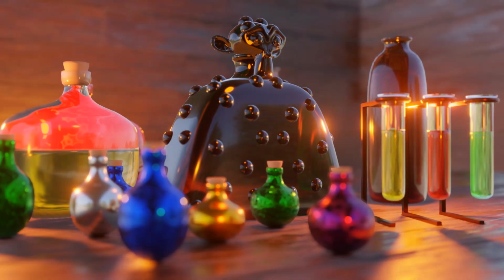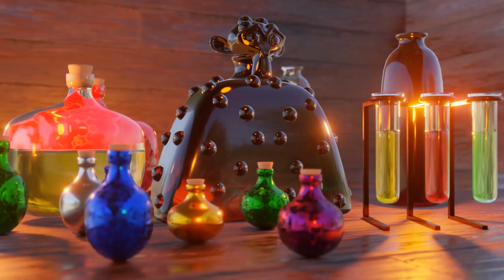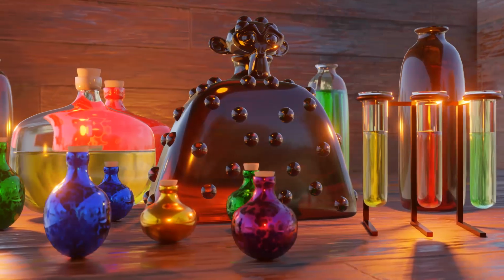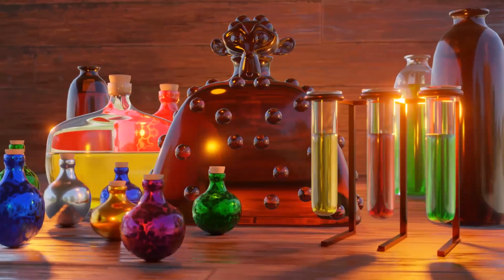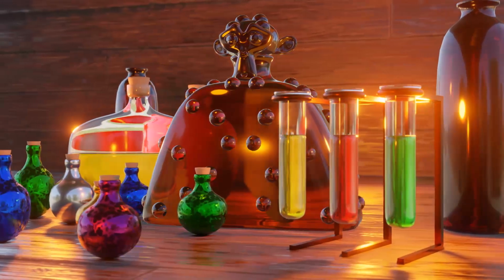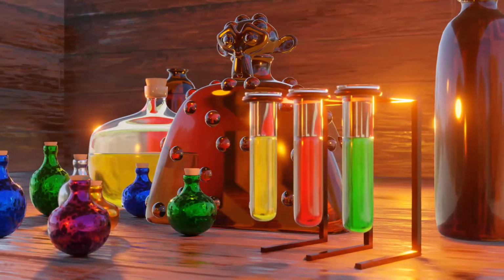Hello and welcome to my potion scene tutorial. This is a two-part series. In the first part, we will do the modeling, and in the second part, we will do materials, lighting, composition, and actually rendering it. Anyone can follow along with this tutorial.